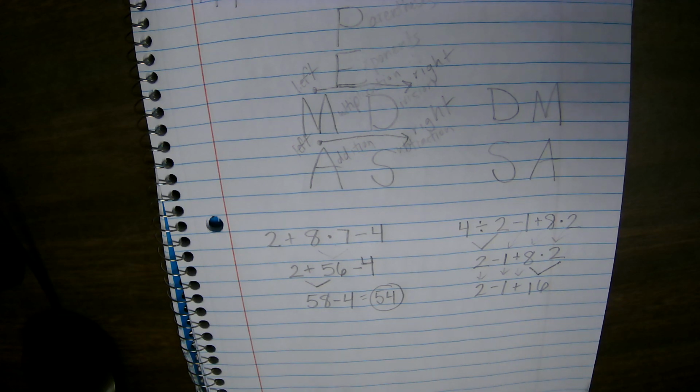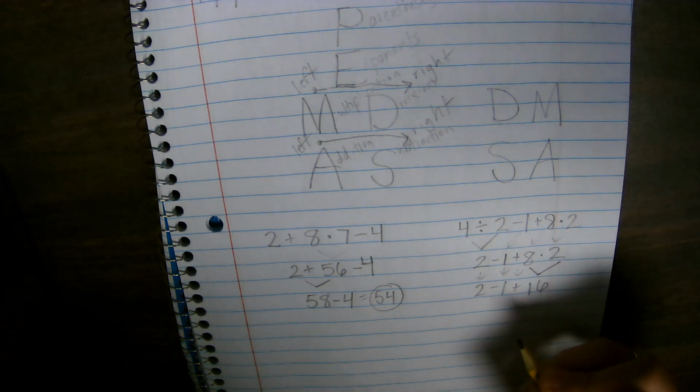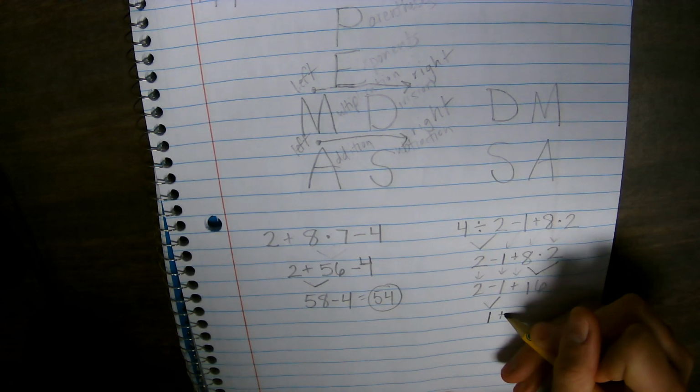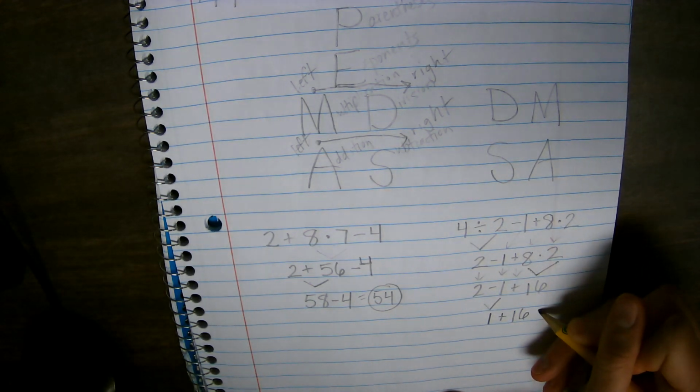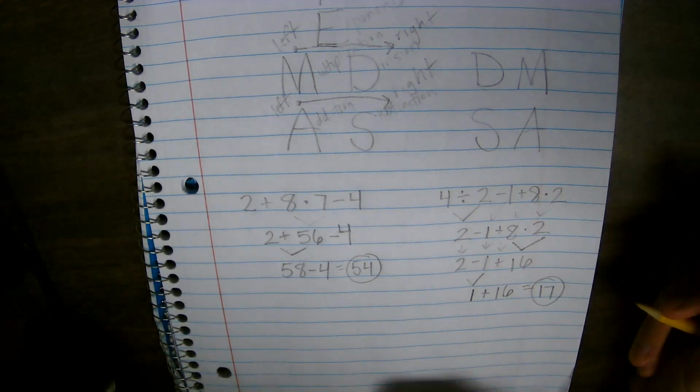Do I do the addition first? No, I have to work my way from left to right. So I would say 2 minus 1. So 2 minus 1 is, you got it, 1, plus that 16. So our answer should be, you got it, 17.